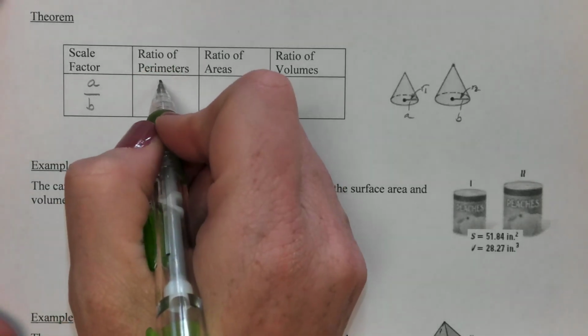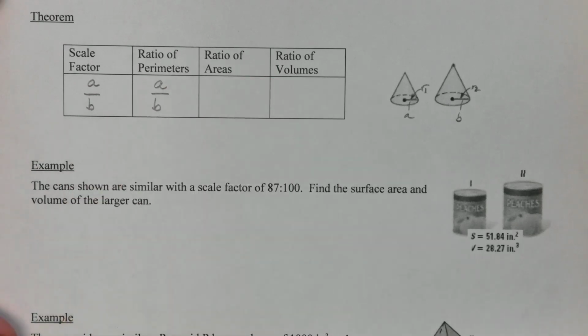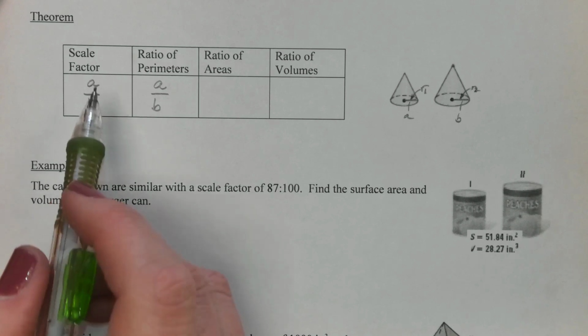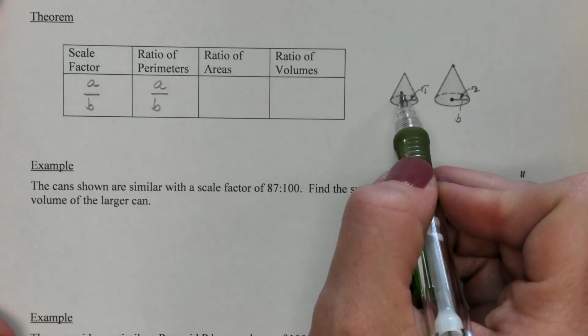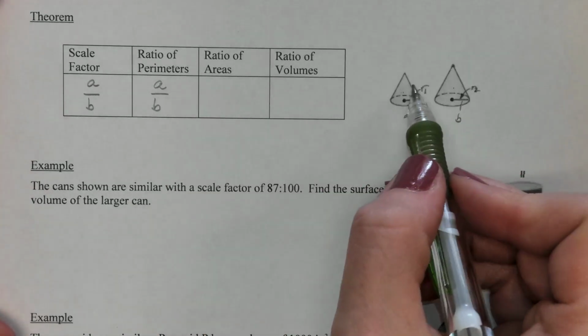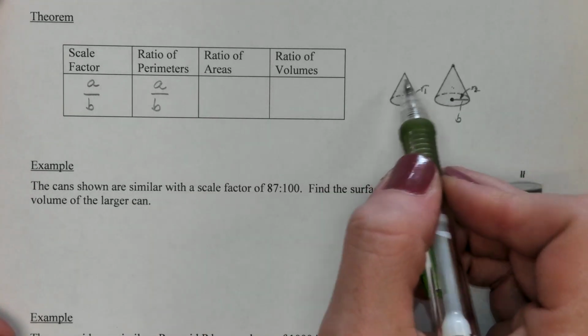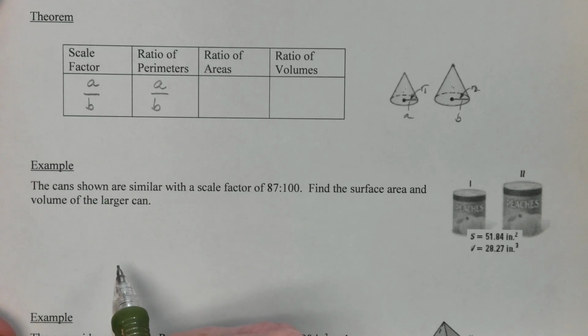Ratio of perimeters is actually the exact same thing. If I added up all of the sides and found the perimeter of any given figure, it would be the exact same as the scale factor. So if the scale factor was multiplying by 2, then the perimeters would also be twice as big or half as big. So they follow the same rules as scale factor.